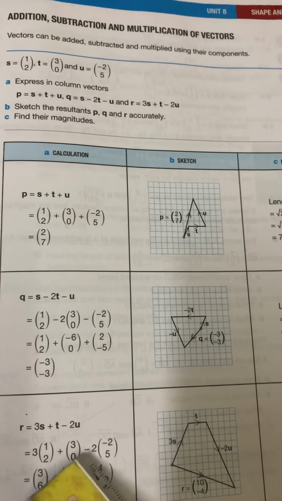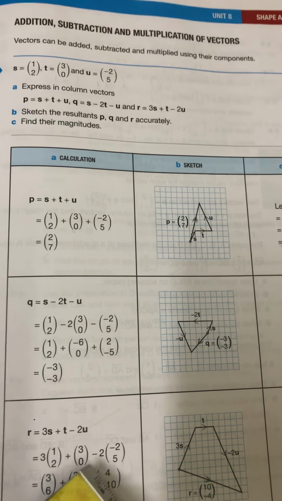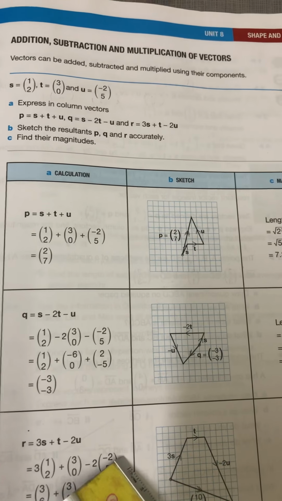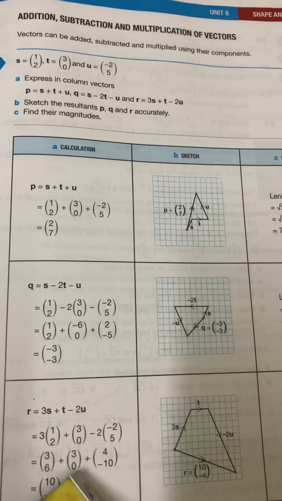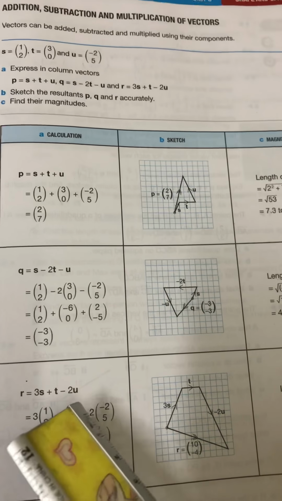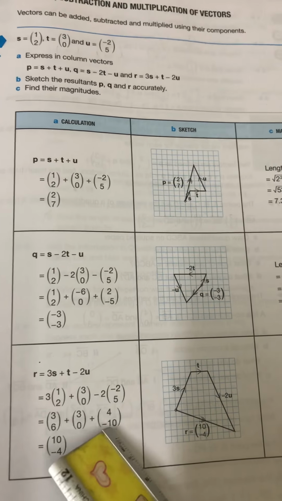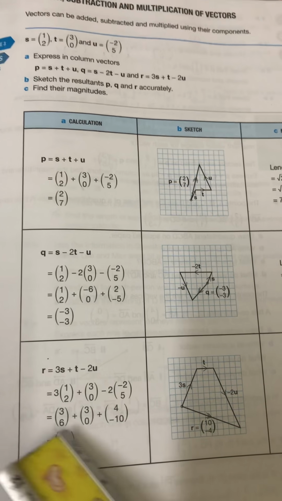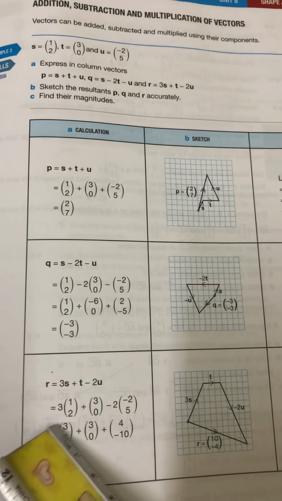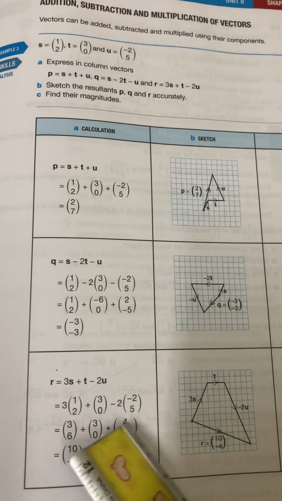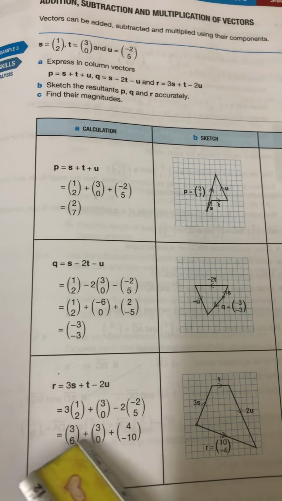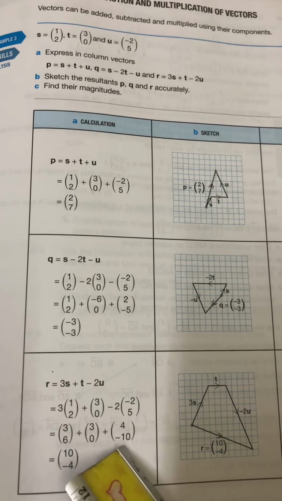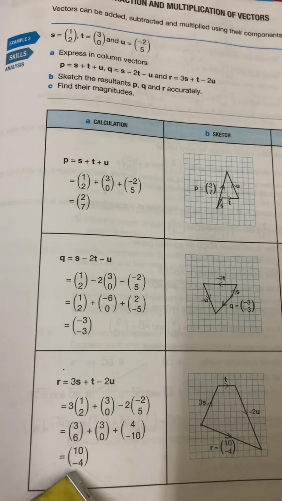Take the sign before the number. Negative 2 multiplied by negative 2 equals positive 4, and change the operation into addition. Negative 2 multiplied by 5 equals negative 10. Then add regularly. 3 plus 3 equals 6, plus 4 equals 10. 6 plus 0 equals 6, plus negative 10 equals negative 4.